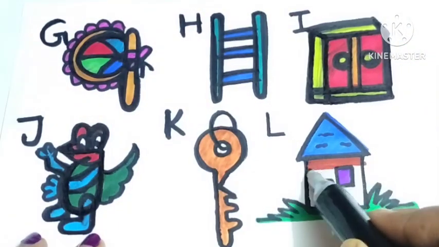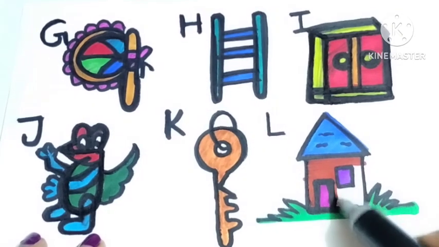All the pictures are looking really so beautiful. This is very easy to draw.